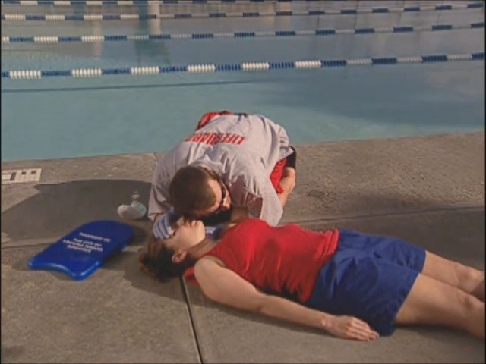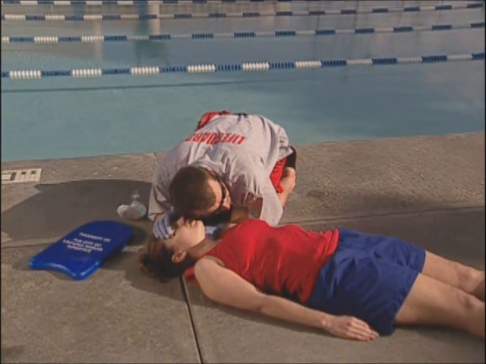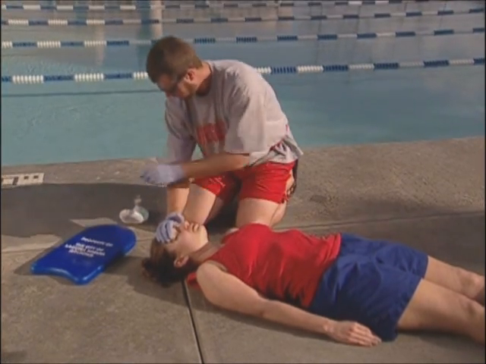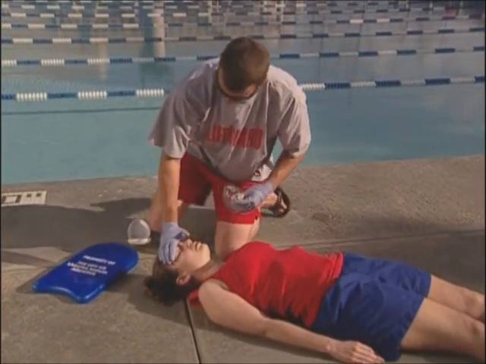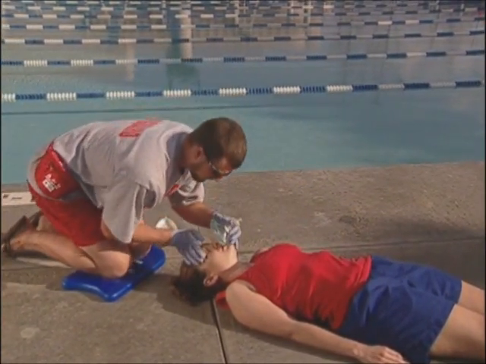If the victim has a pulse but is not moving or breathing, replace the resuscitation mask and continue rescue breathing. One rescue breath about every 5 seconds.